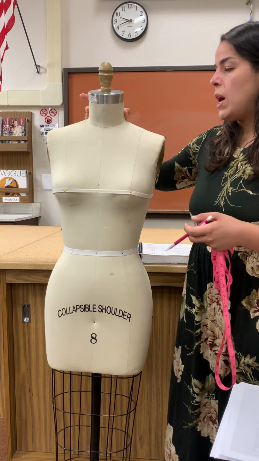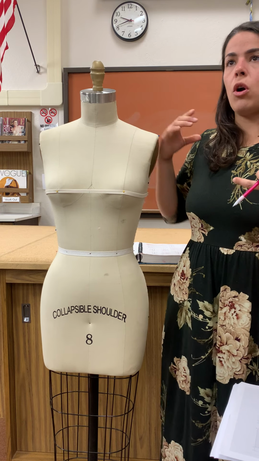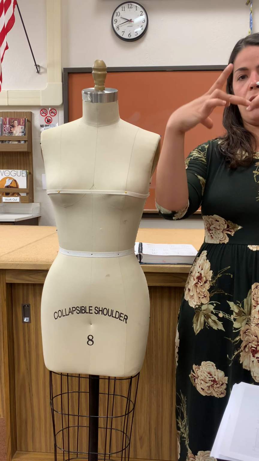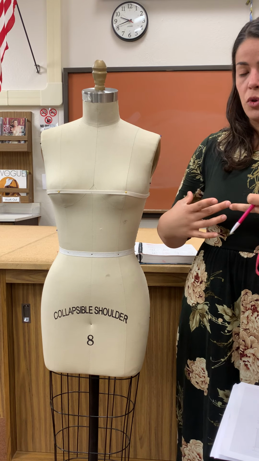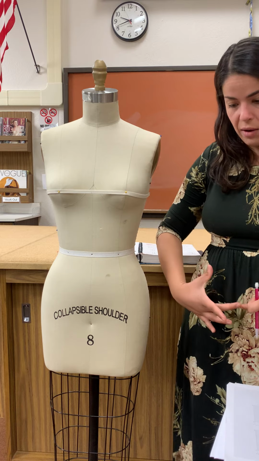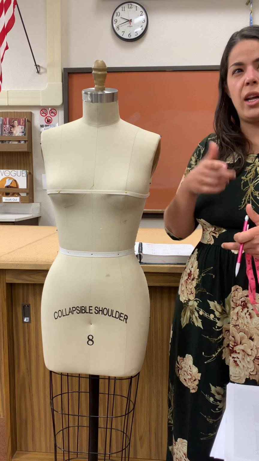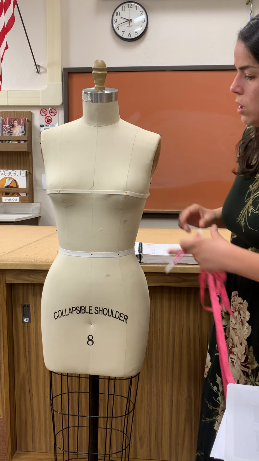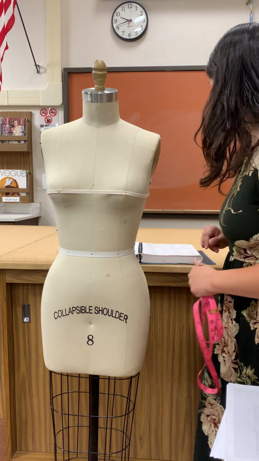My bust arc. Something that you want to remember with arcs is, I try to think of it like the McDonald's arch. They're kind of curvy, like the M shape. And so you're going to have arcs around the bust area, you're going to have arcs around the waist area, and then you're going to have arcs around the hip area. So I try to kind of keep that McDonald's arch in my mind when I'm measuring arcs out, or curvy.